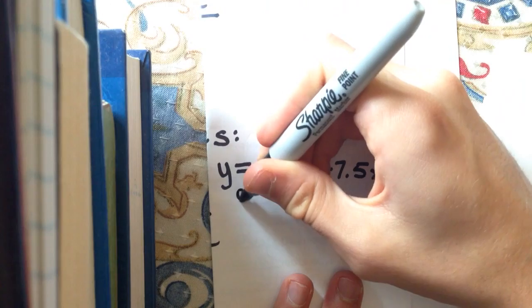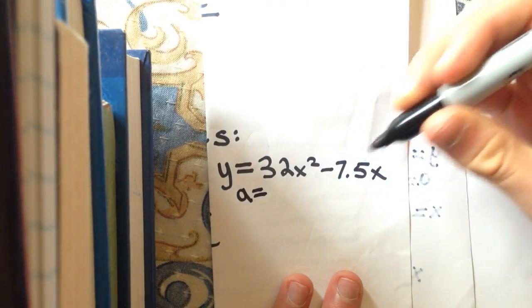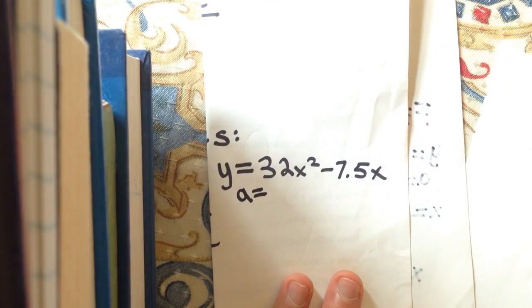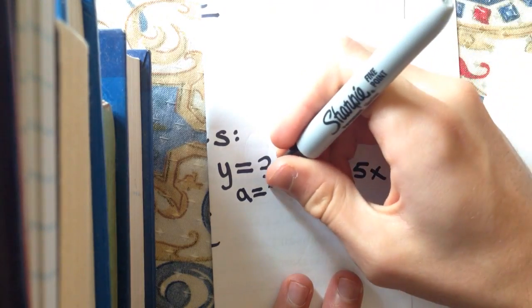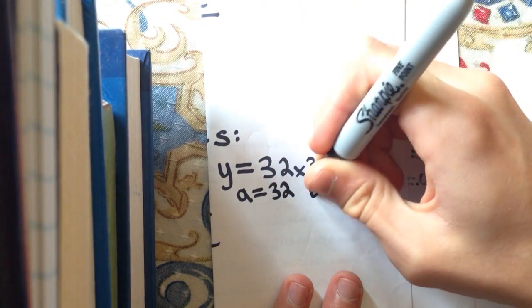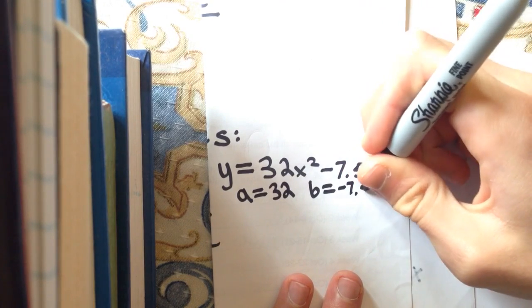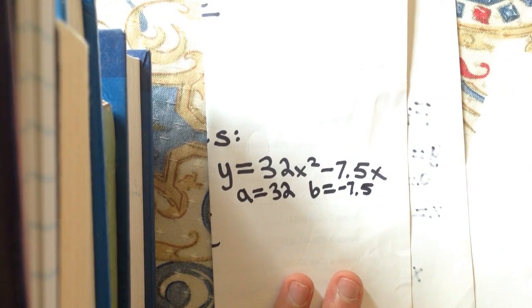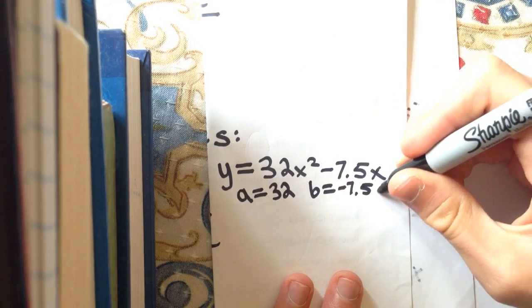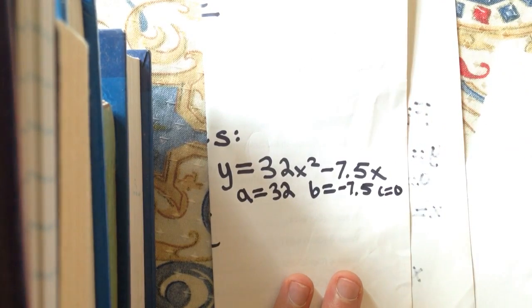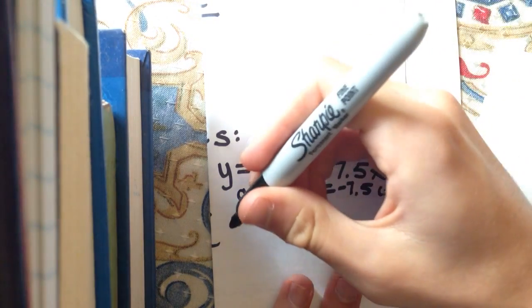For a, the coefficient acting upon the x squared term is 32. b, the value acting upon the x term, is negative 7.5. And c, we don't have a c term, so the coefficient is 0. c equals 0.